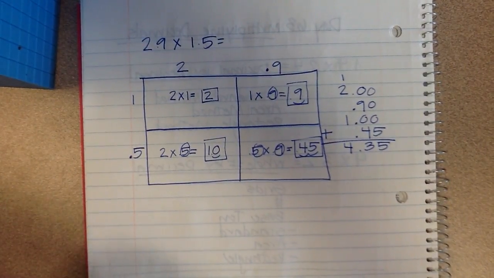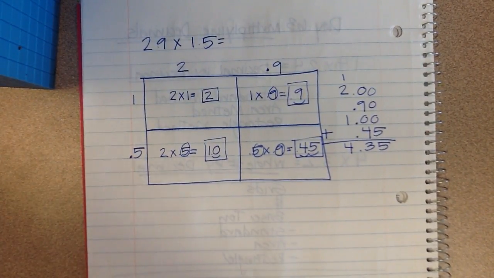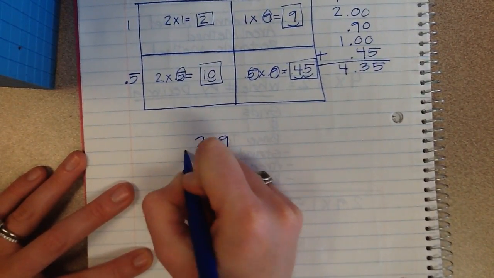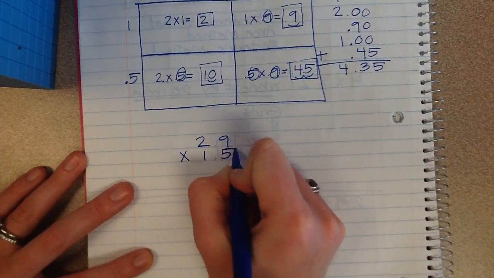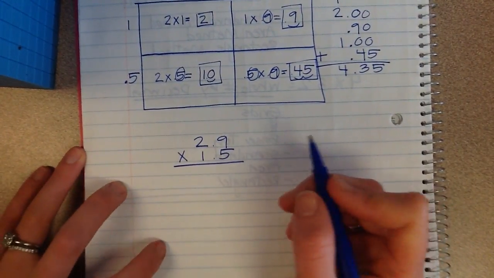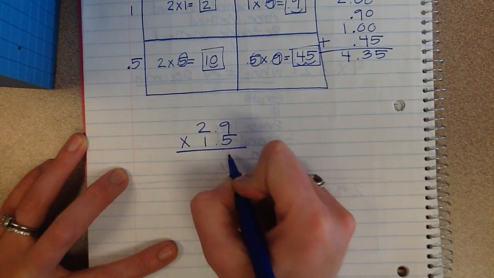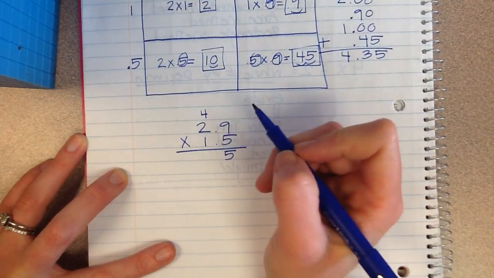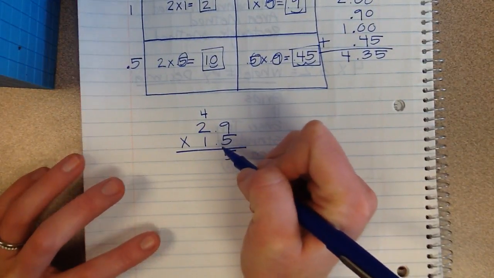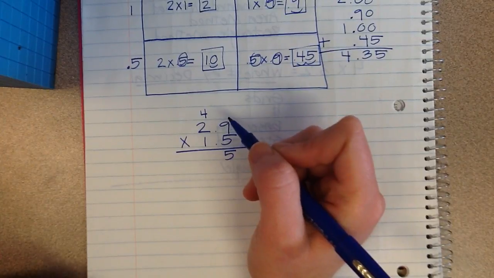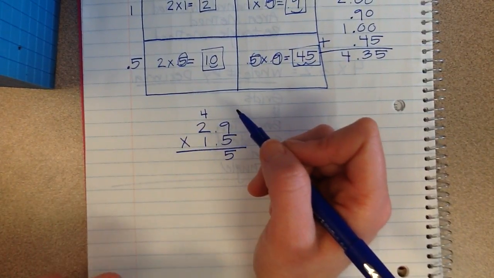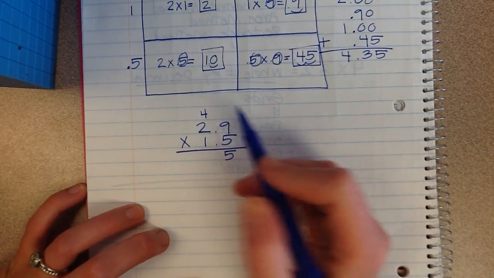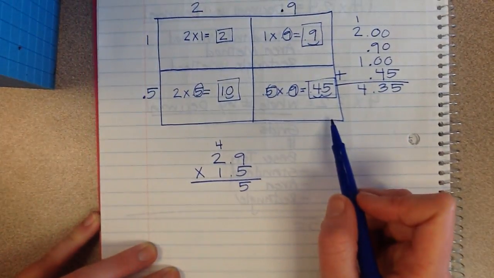Okay. Now what I'm going to do, hopefully I don't break the iPad, is I'm going to do it down here. I'm going to solve it. 2.9 times 1.5. Okay. 5 times 9 equals 45. So I'm going to put my 5 here and carry my 4. Now, I am multiplying like there's no decimals. Okay? So I'm completely ignoring the decimals till the very end. So I did 9 times 5, and I got my 5, and I carried my 4. And I did that right here in this box, as you can see.